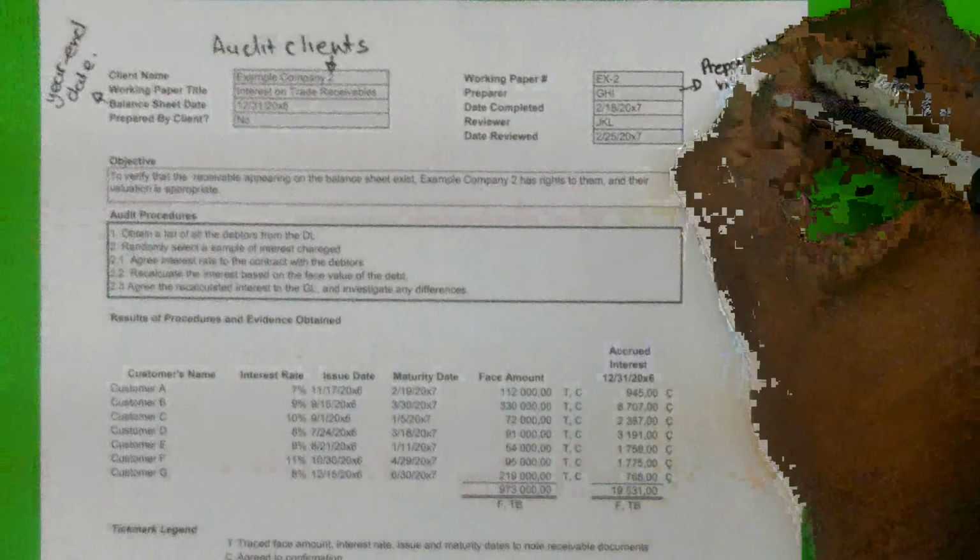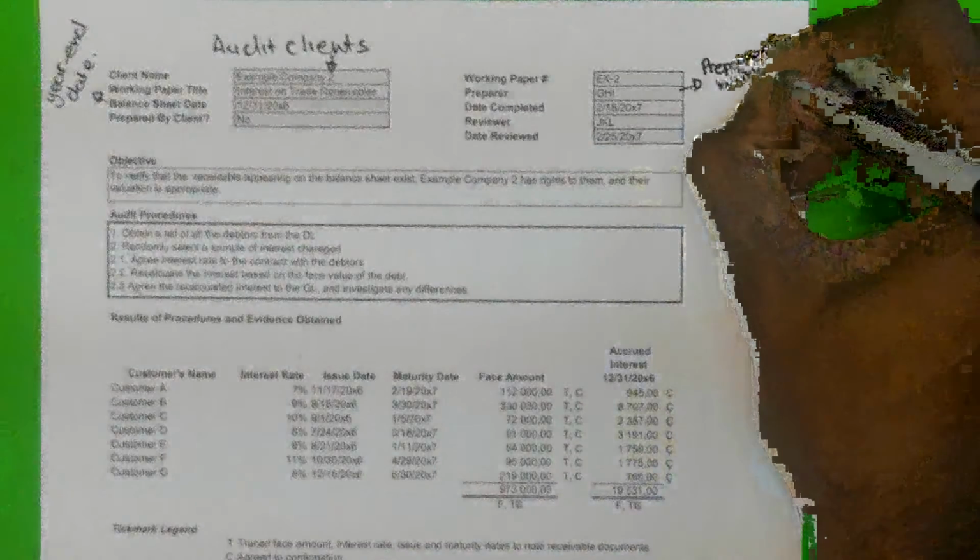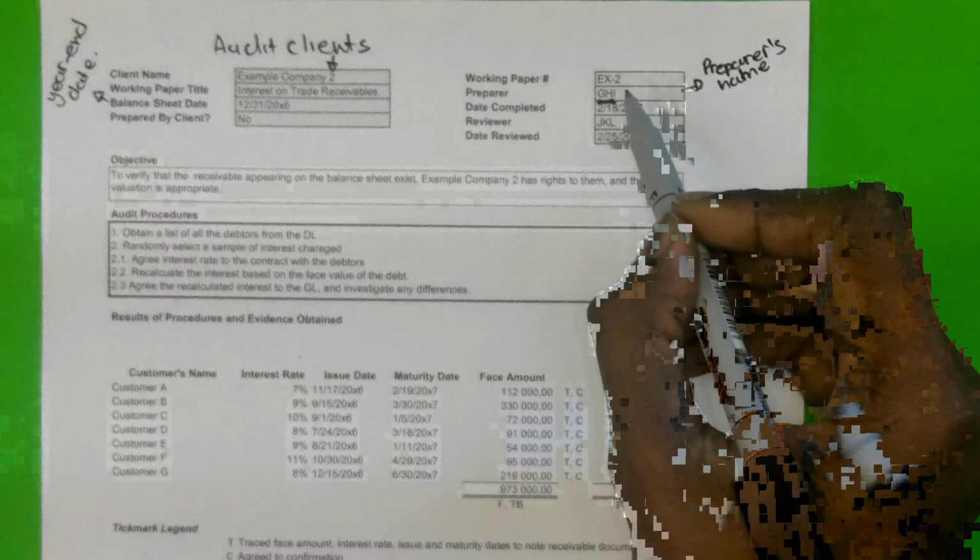The next thing that is important is the preparer's name, right? So who prepared it. So this is the preparer's name. In this specific example, we have the initials of the preparer. That is often used in audit, right? Because we all sort of know who on the team owns these initials. So that's why that's used. And then the date of preparation.